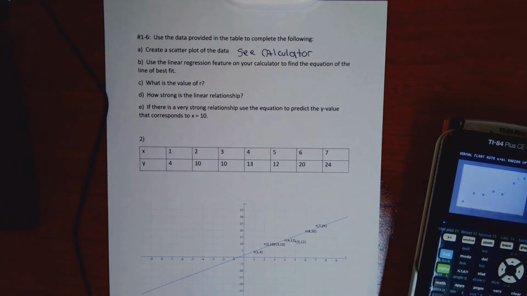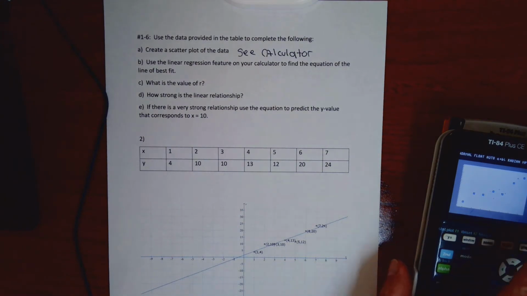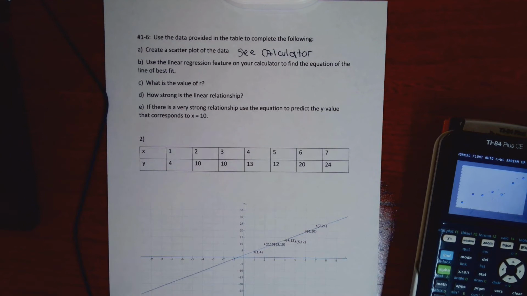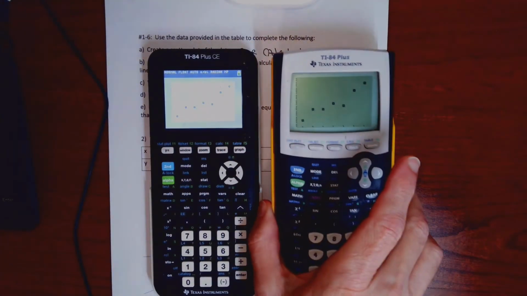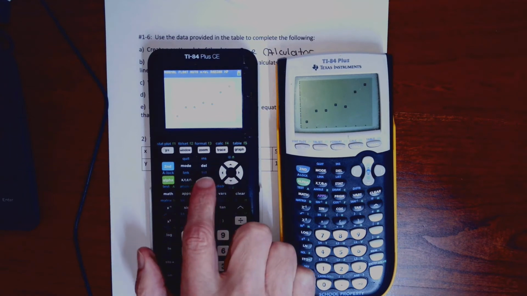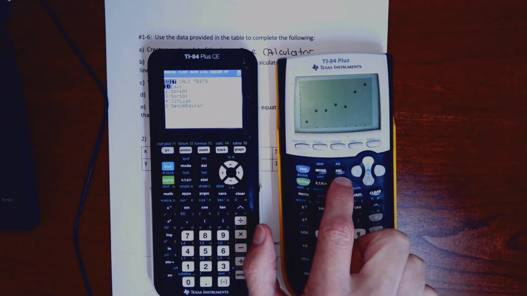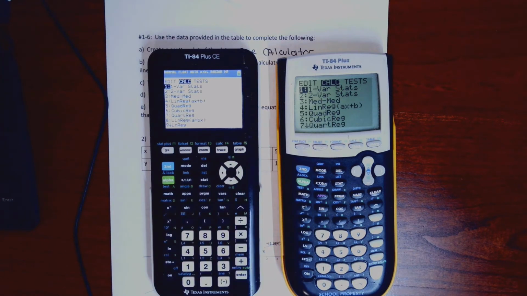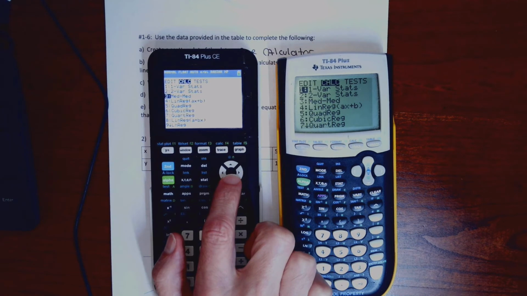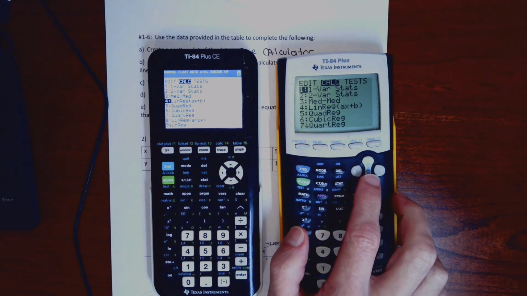For part B, I'm going to come up with an equation of this line that we can use to make predictions about this data. And in order to do that, on both of my calculators, I hit the stat button. On both my calculators, I bump over to calc. Also on both of my calculators, I go down to number 4 and not number 8.